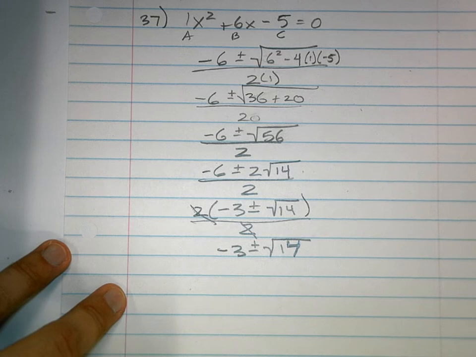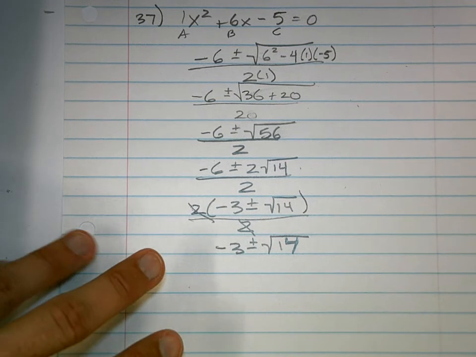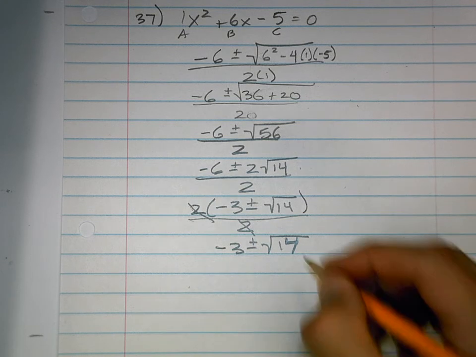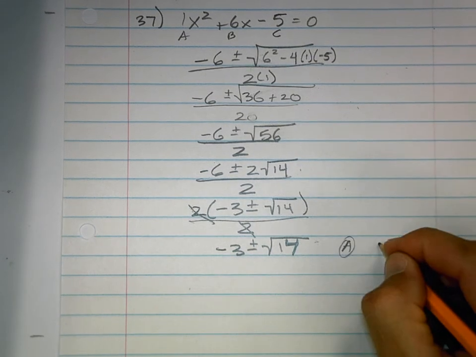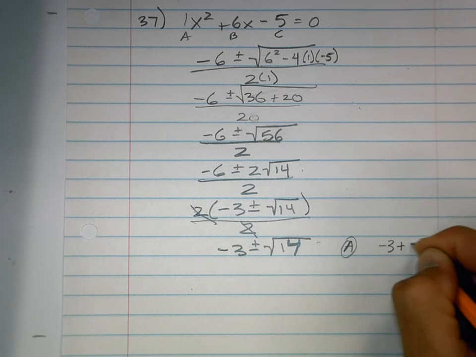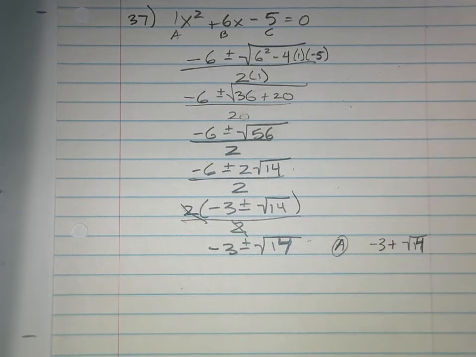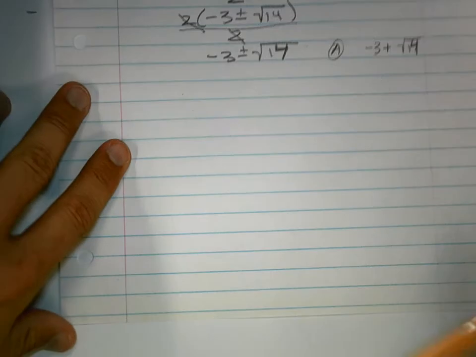They asked me for one solution, so they only give you one. So it would be A, because that would fit into negative 3 plus root 14. How do I write 17 again? 14. All right, 38.